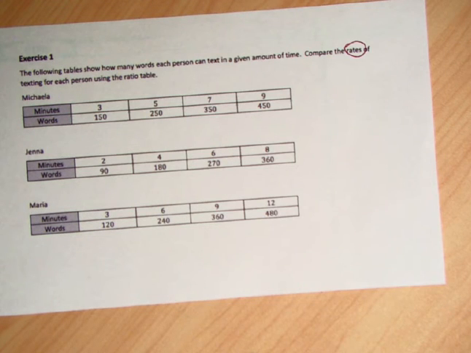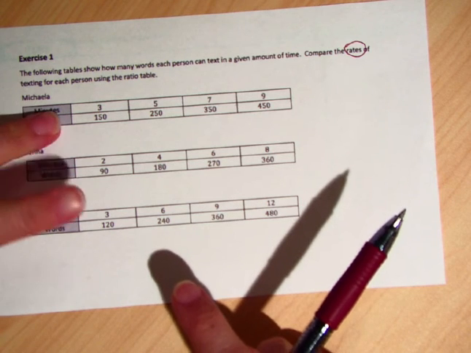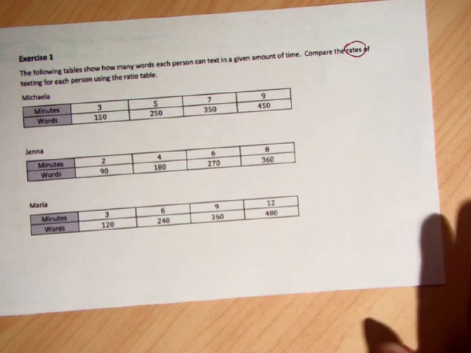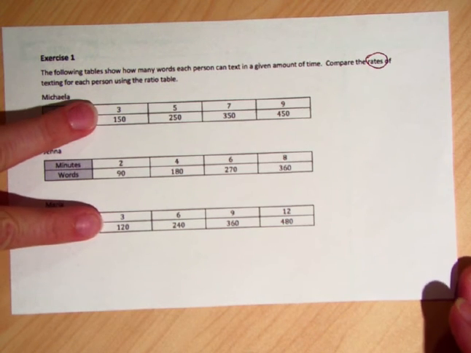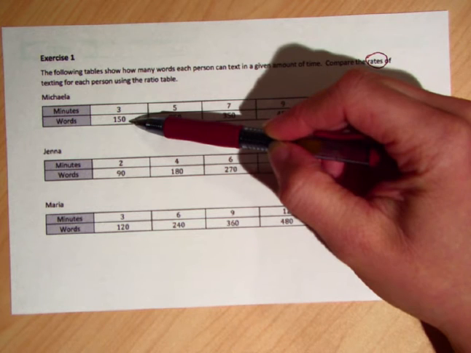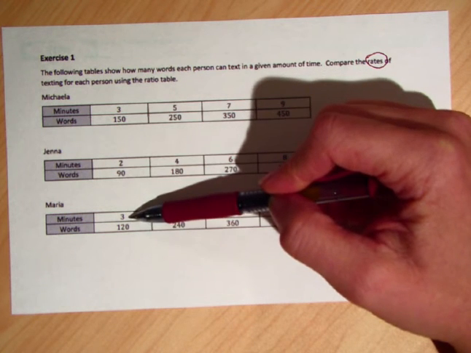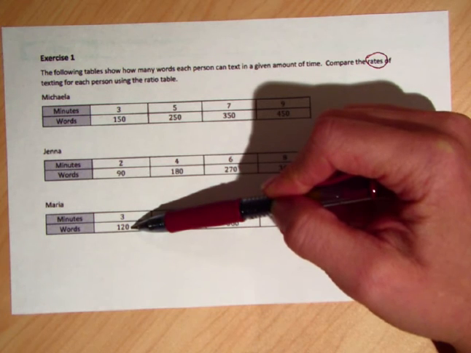Let's look at Michaela. I could compare Michaela and Maria pretty easily. I could look at their 3 minutes, and in 3 minutes, Michaela can text 150 words. In the same amount of time, Maria can text 120 words.